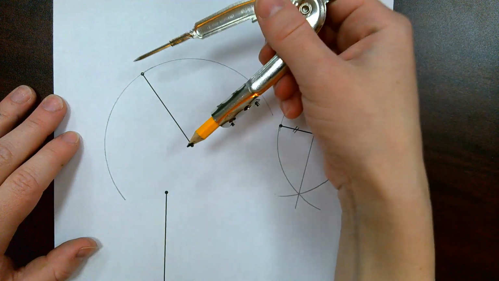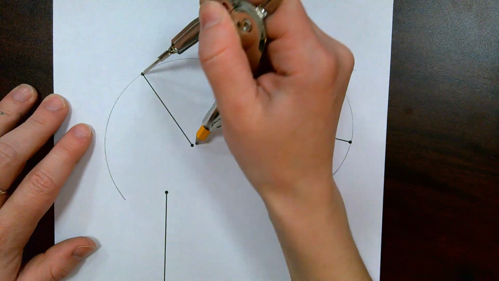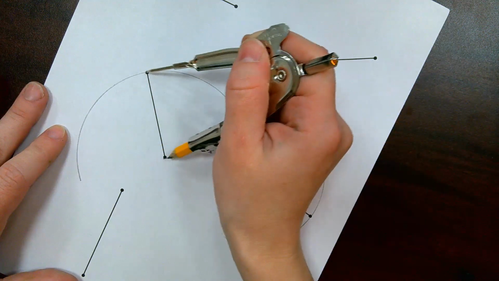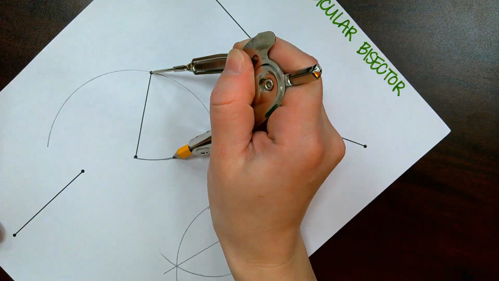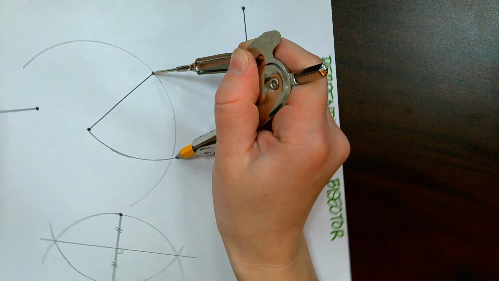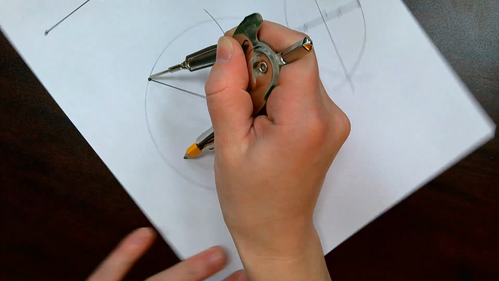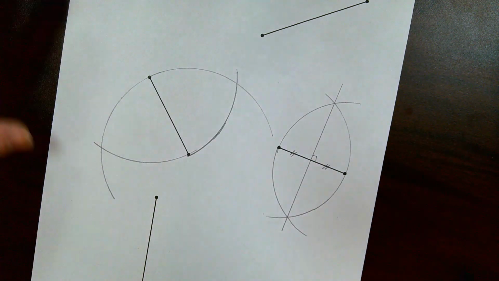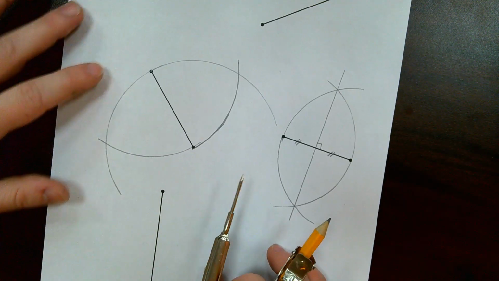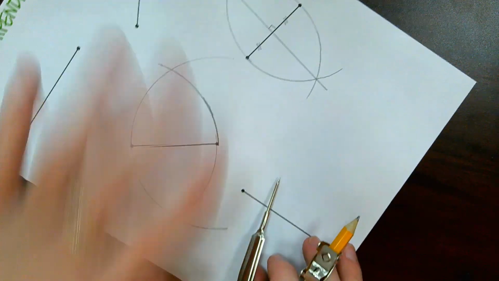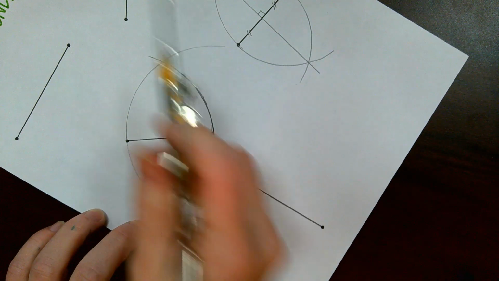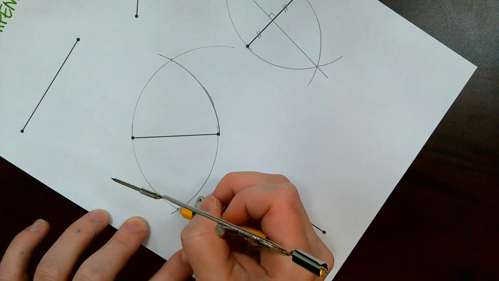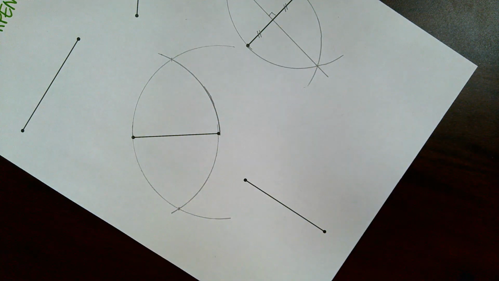And then I'm just gonna flip it around and do the other side. Just like this. There we go. So once you have put your little arcs around the edges of your line, you now have 2 little intersections that you can line your ruler up with.